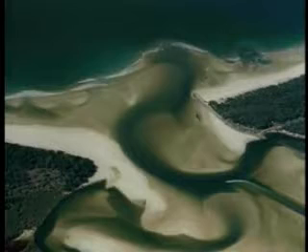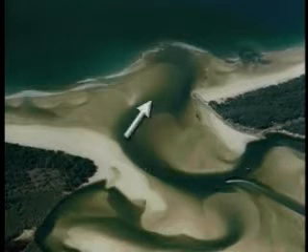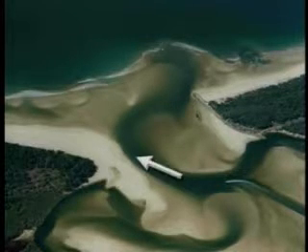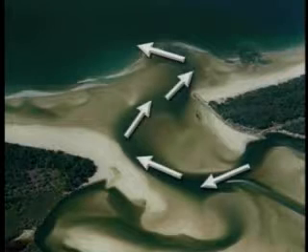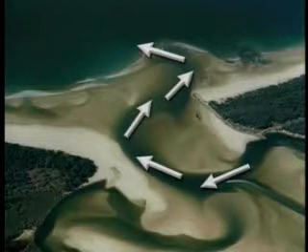Most bars usually have one and sometimes more deeper channels between the sandbanks. The run of water from the river mouth on an outgoing tide funnels deeper channels amongst the sandbanks, which because of their greater depth will be the best place to navigate your boat.